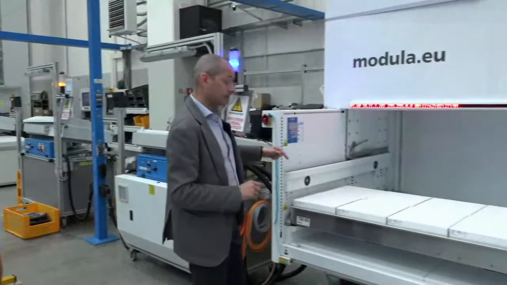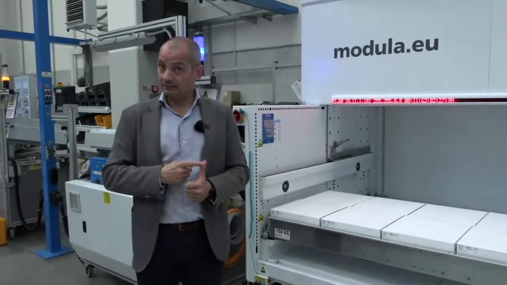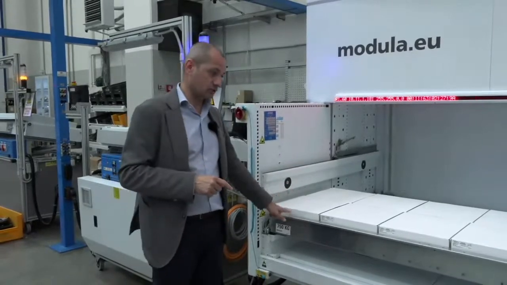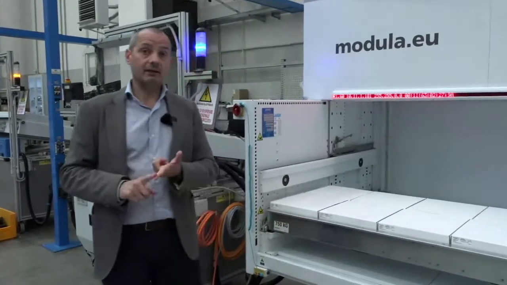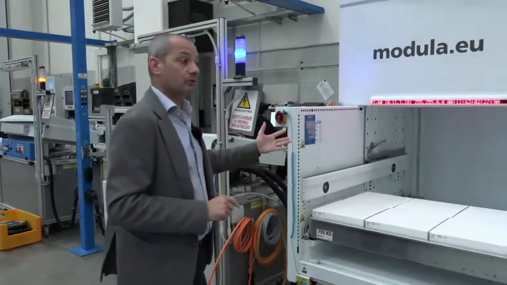Then coming to the depth of the tray, we have three different depths, 654 millimeter, which is exactly this one, the one that you see here, 857, 1257. So a very deep tray, which is used for very bulky material.